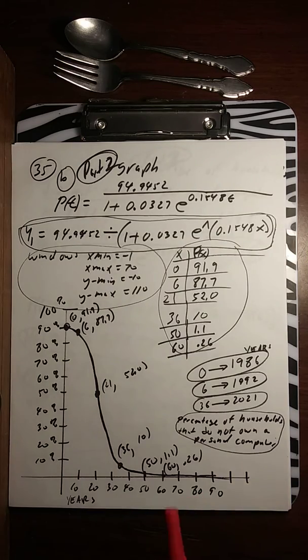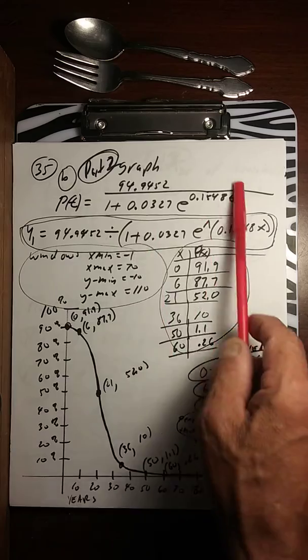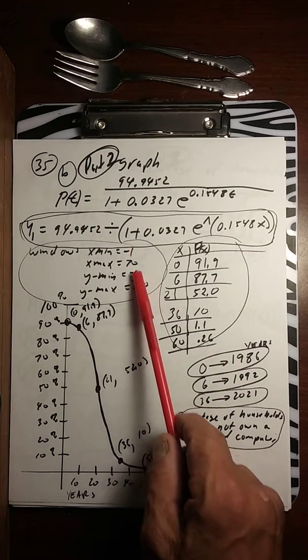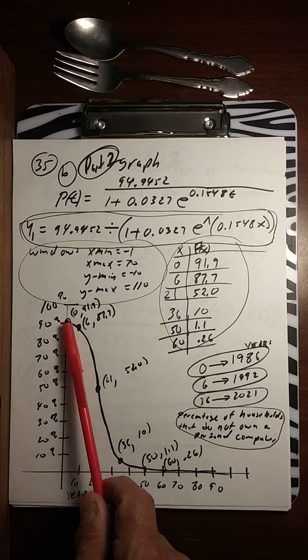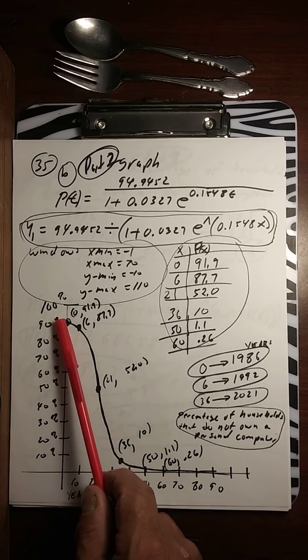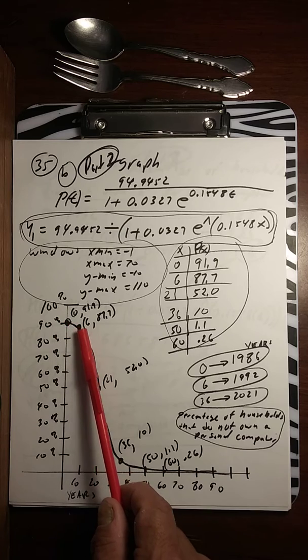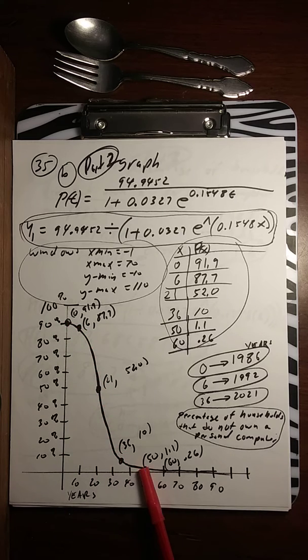Next question is, graph this thing. Put it in your graphing calculator. Yes, these are the window you're going to use, negative 170, negative 10, and when you do it in there, it's going to give you this graph. It looks like this. It's going to start right there at 0, 91.9. It's going to go down, down, down. Eventually, it's going to go closer and closer to 0.